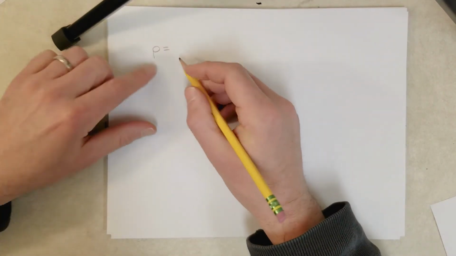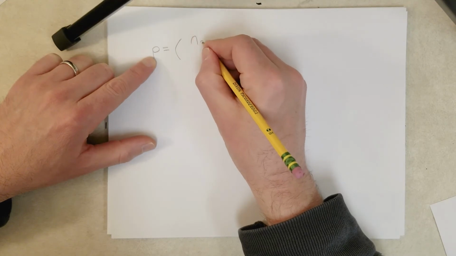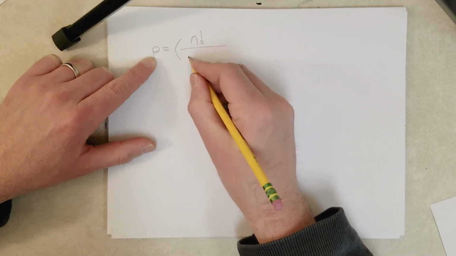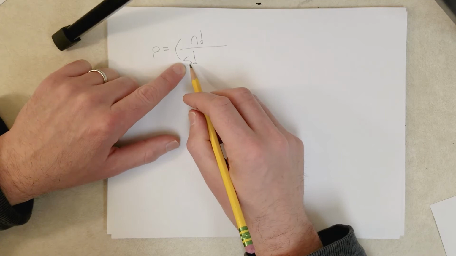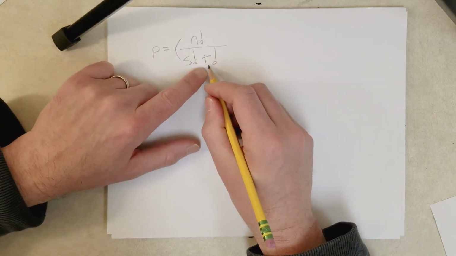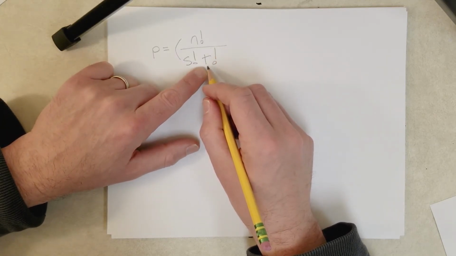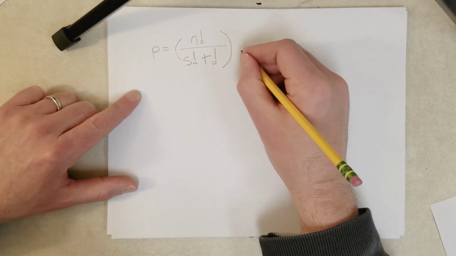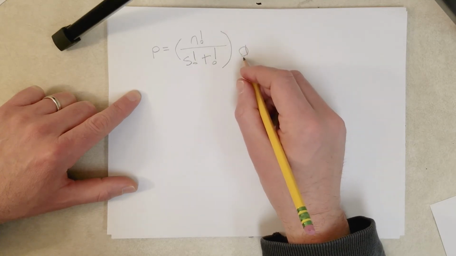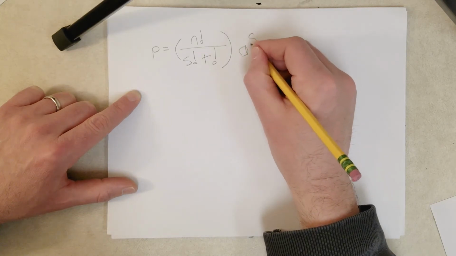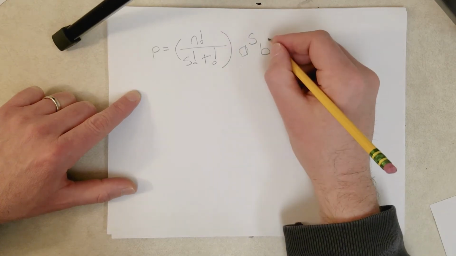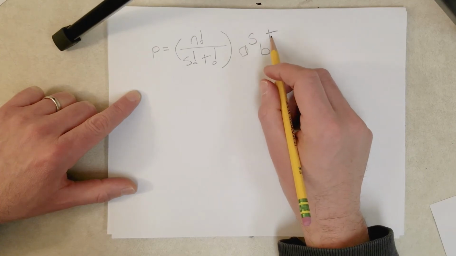So P is probability, N factorial. N is the total number of events, so the number of kids in this question. S is the total number of events of type A. In this case, we can call it boys, number of boys born. T, number of events of type B. In this case, we can call it the number of girls born. And we're going to multiply that by A. Actually, no, A is the probability of having a boy, raised to the number of boys. And B, probability of event B, raised to the number of events of type B, in this case, girls.